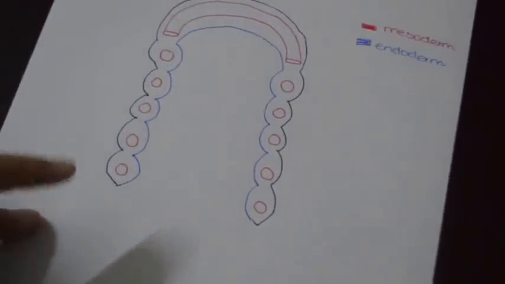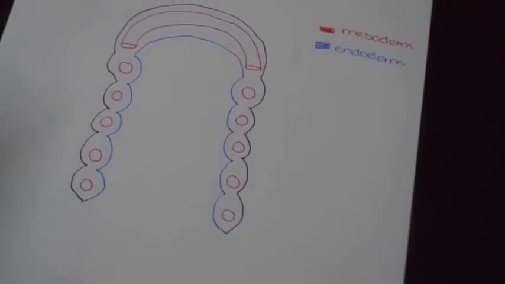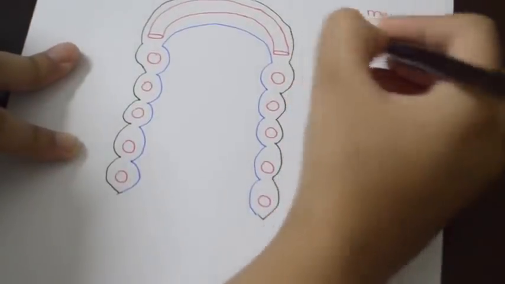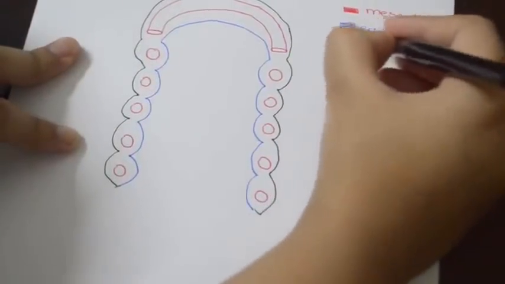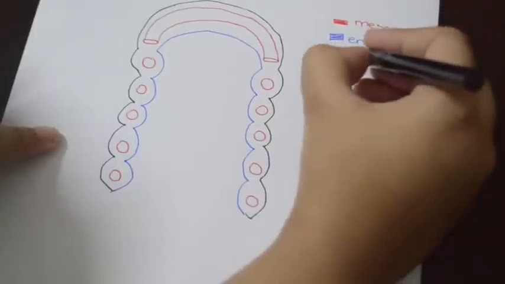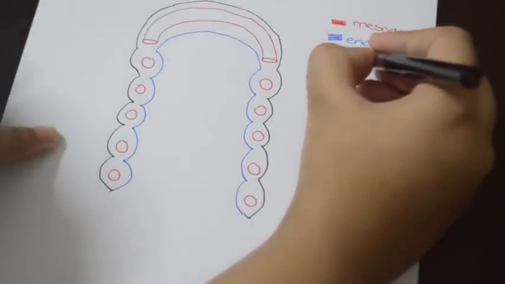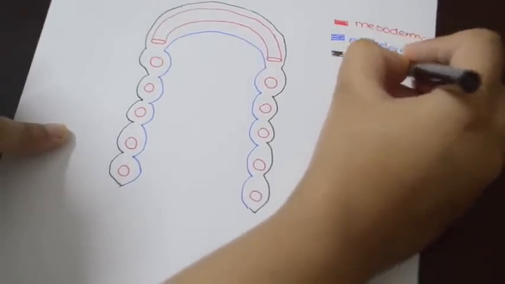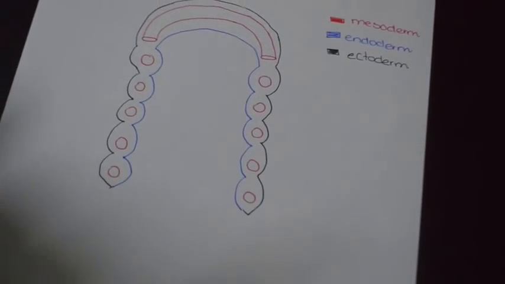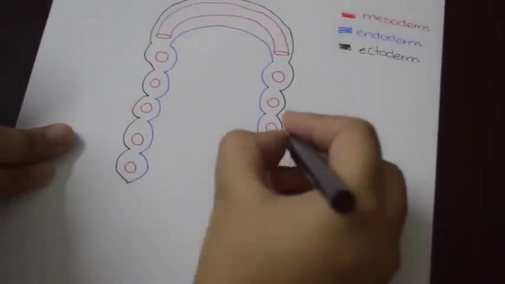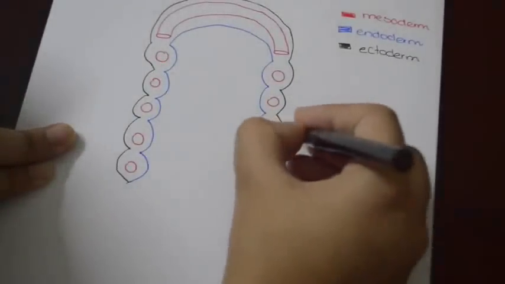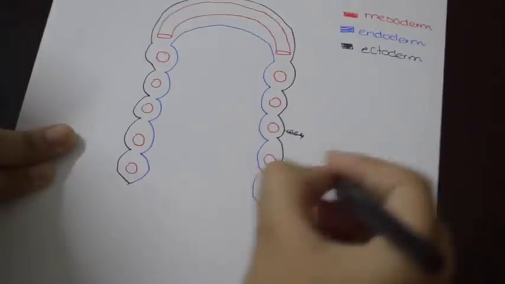You can see how it is, and the black ones are the clefts. The clefts are ectodermal in origin. We can mark it here as well. These are ectodermal in origin, while this part here is the cleft.